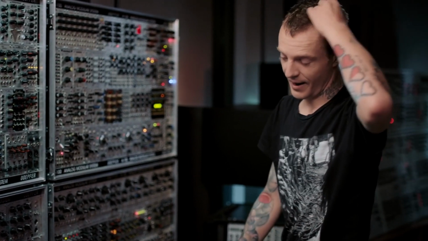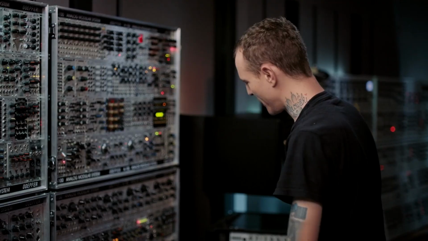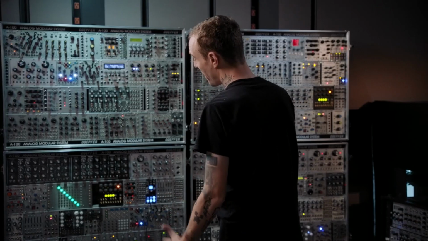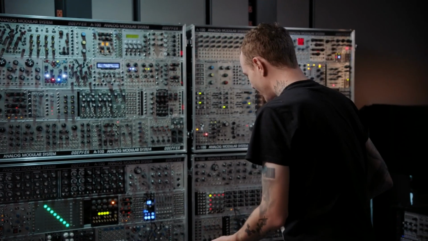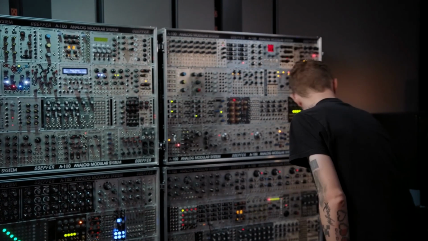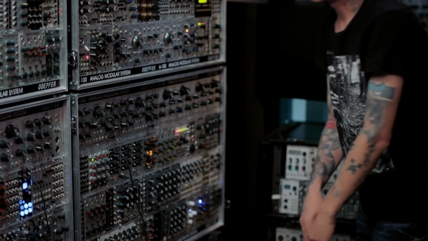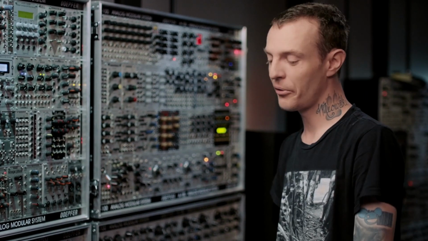So that's, I don't know, not a very organized patch, but it explains a bit about how these things work. The only bummer is, I can't save this. Once I start unplugging these cables, I would never be able to recreate that, ever. No way. Not exactly like that. Maybe something close, maybe something that sounds like it, but you'll never be able to recreate it.